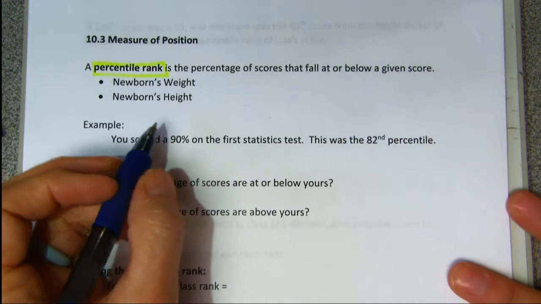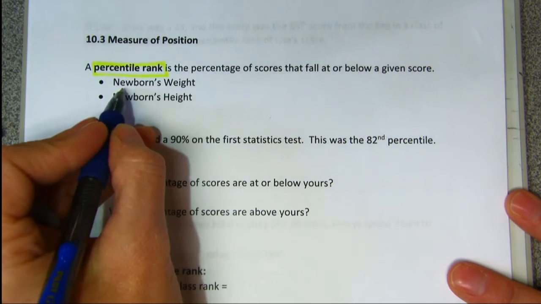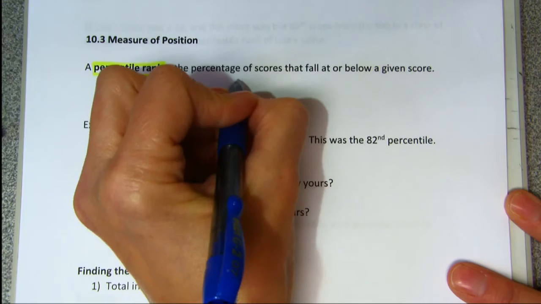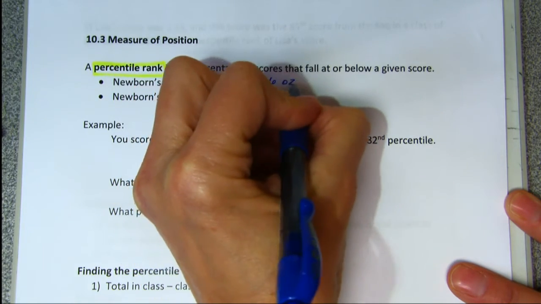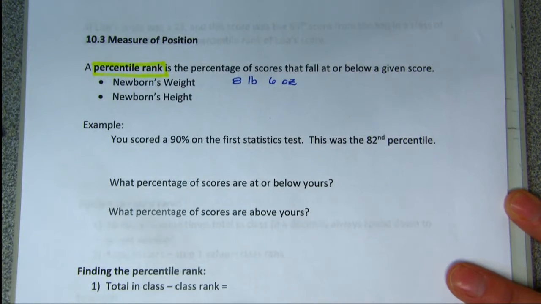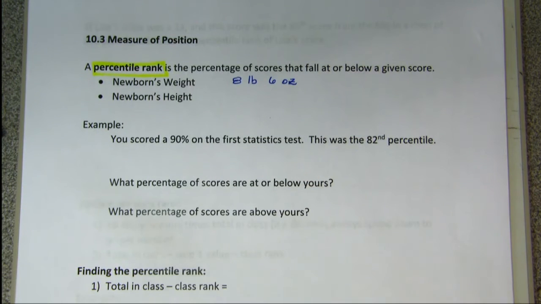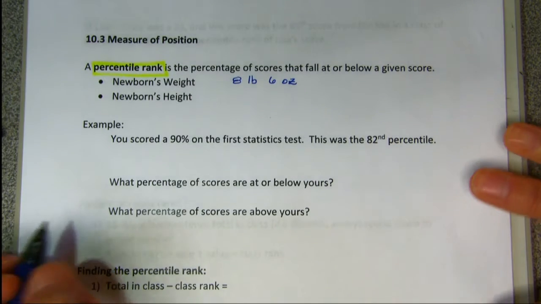So let's say that my daughter weighed 8 pounds, 6 ounces when she was born. Now, typically they will tell you what percentile rank your child's weight is. I don't remember this, I'm just going to make this up.